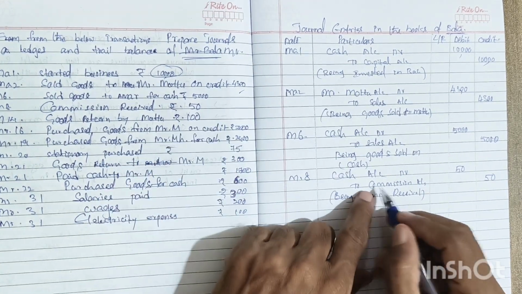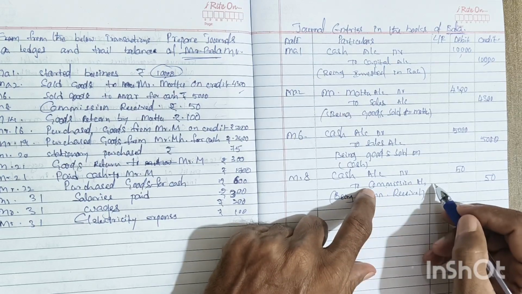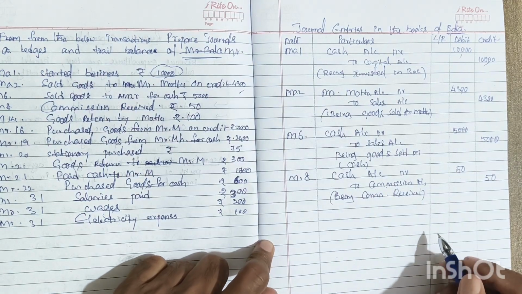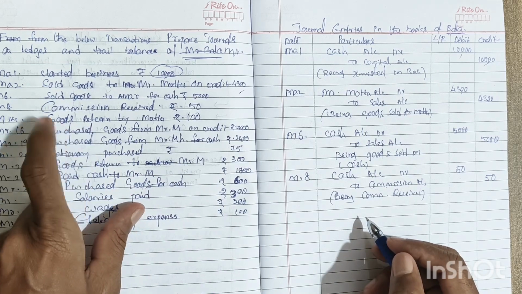When commission is created, where will it be transferred? To the P&L account on the credit side. I'm going to explain that when the final accounts are explained. Okay, don't worry at this point of time.